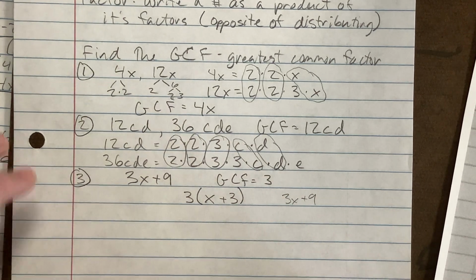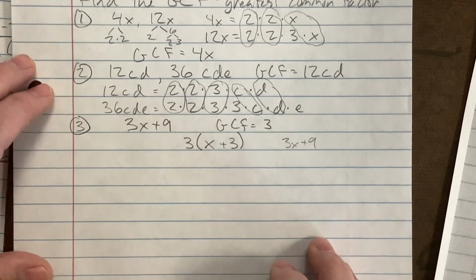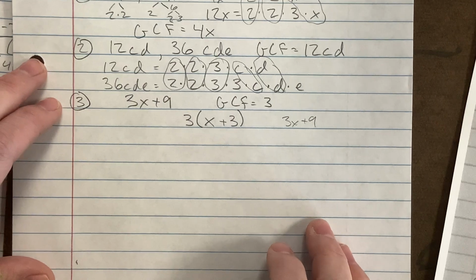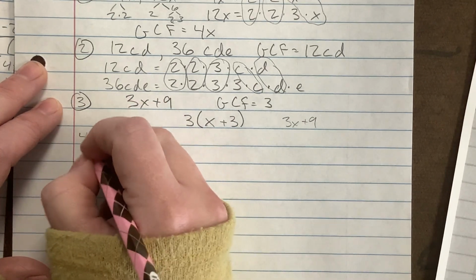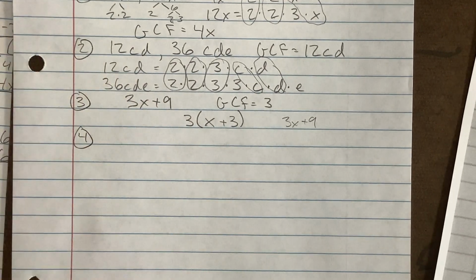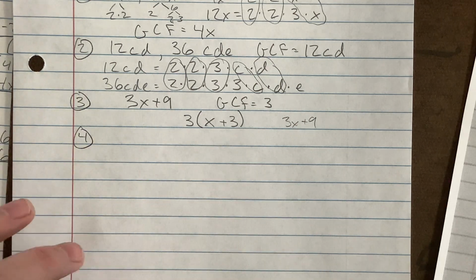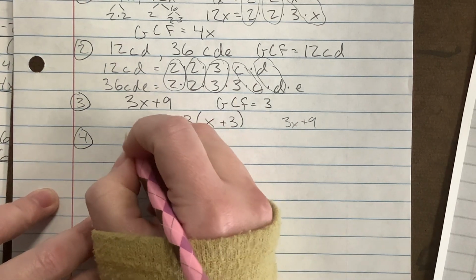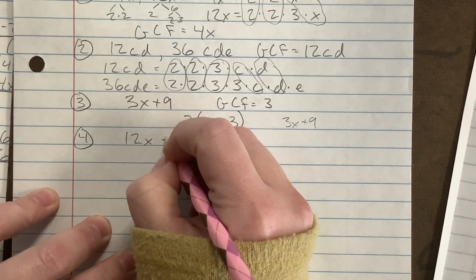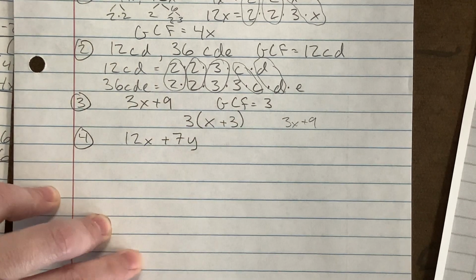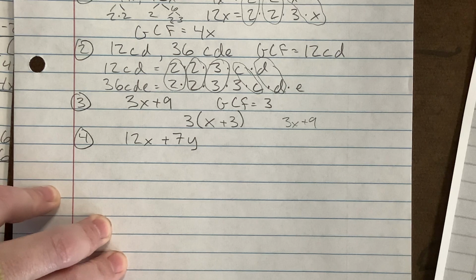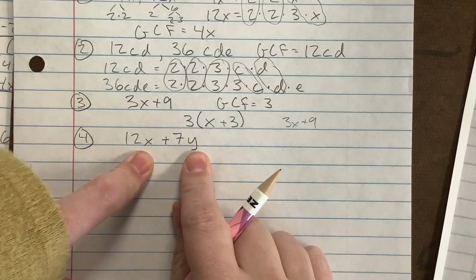Okay, but really with factoring, knowing your multiplication tables makes it so much easier. So maybe that's something you want to practice on your own. Okay, now here's an example of an exciting thing that can happen. 12x plus 7y. Okay, do we have a common variable?